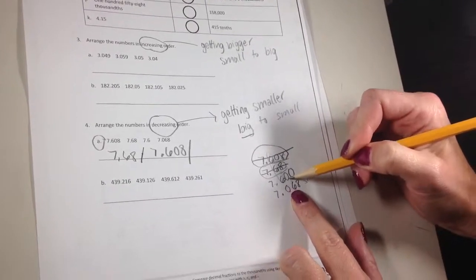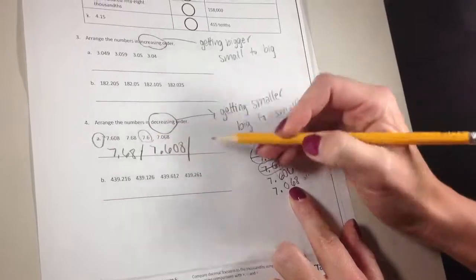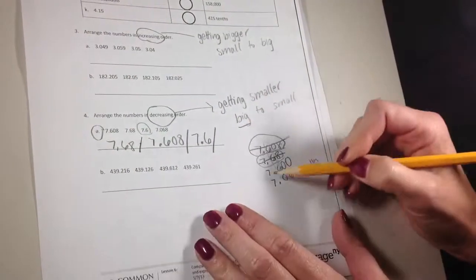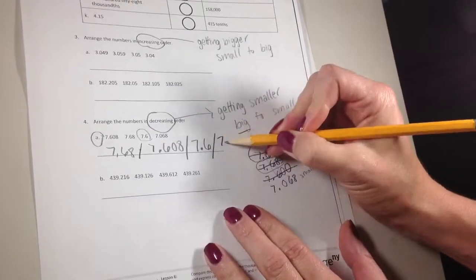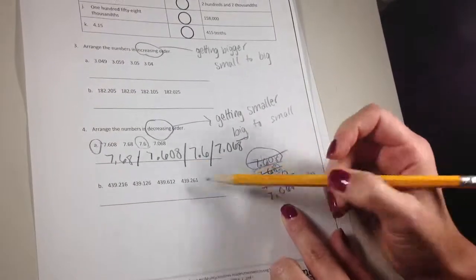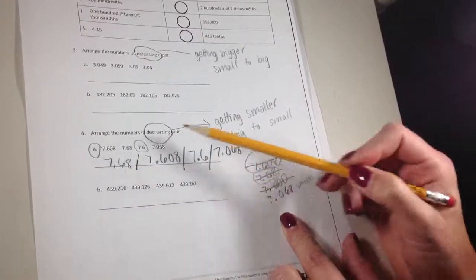This one I want to be careful. I added 2 zeros to help me, but I want to be careful that I write it the way it's listed. So I'm going to go back to writing it without the zeros, if they're not trapped zeros, remember I don't have to write them. And then we already said that one was smallest. And so I would list them in decreasing order. They're getting smaller, so I go big to small.